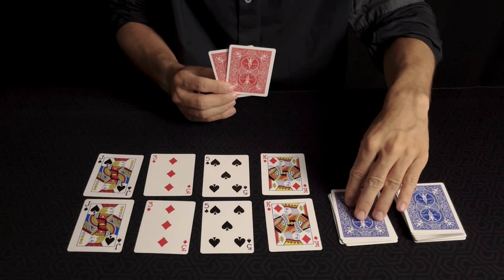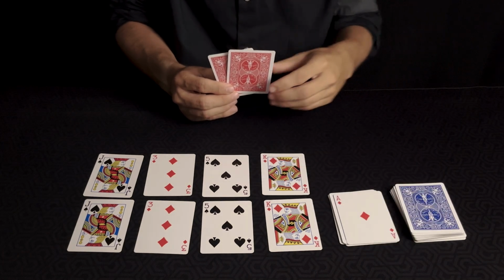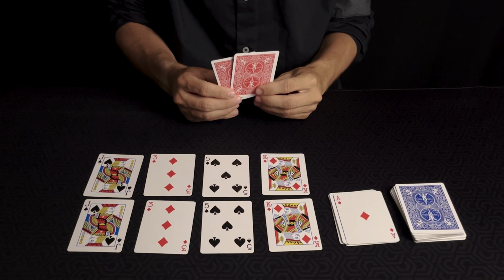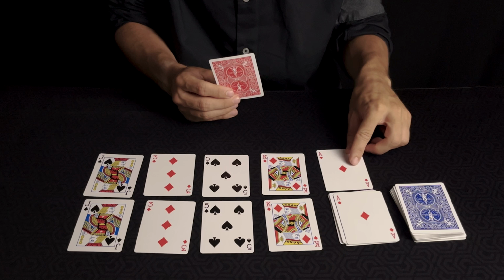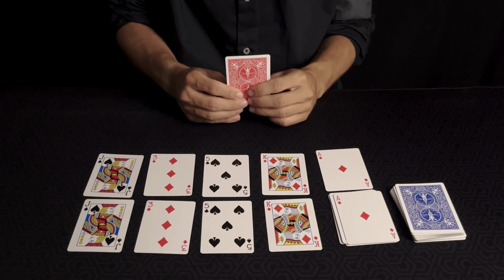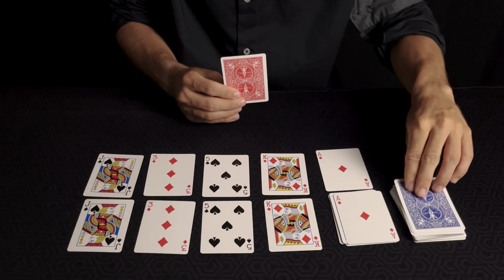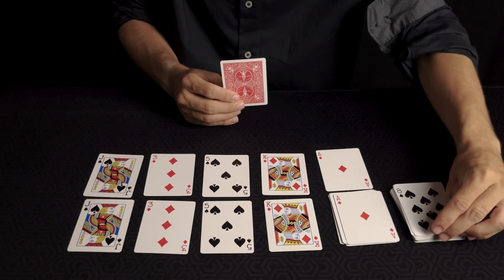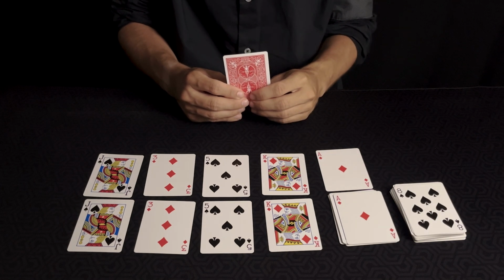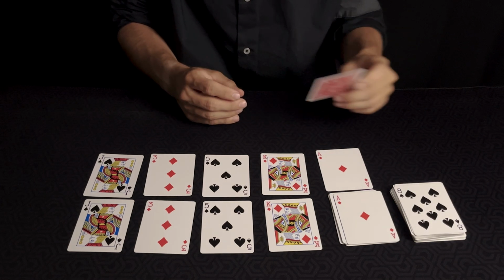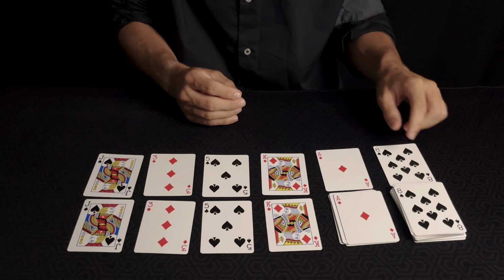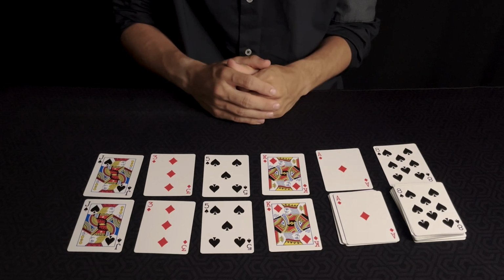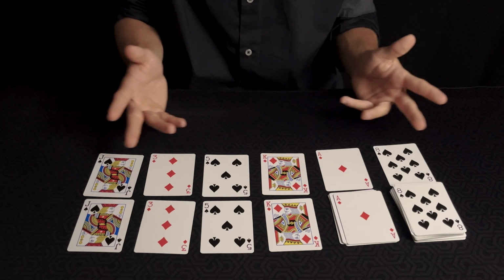The first card of this pile is the ace of diamonds. The magician has predicted the ace of diamonds. And finally, the first card of this pile is the 8 of spades. And obviously, the magician has predicted the 8 of spades. The spectator is mind blown by this amazing trick.